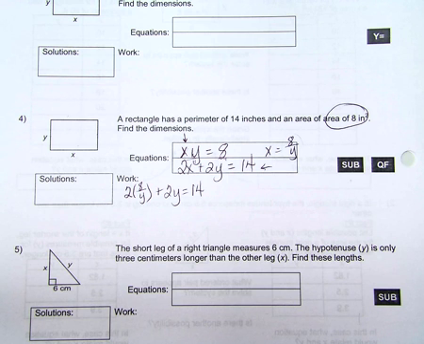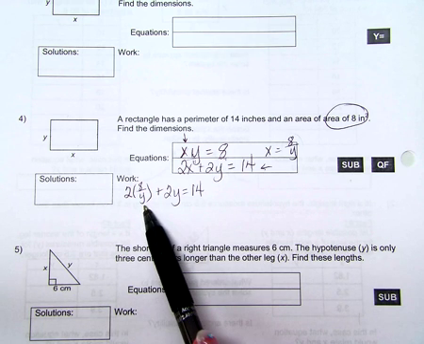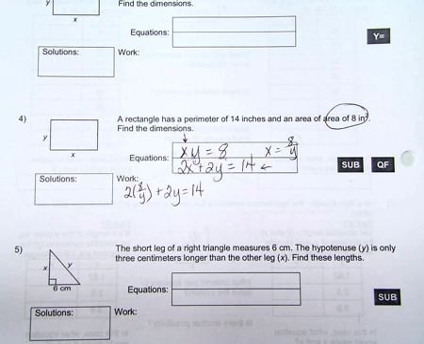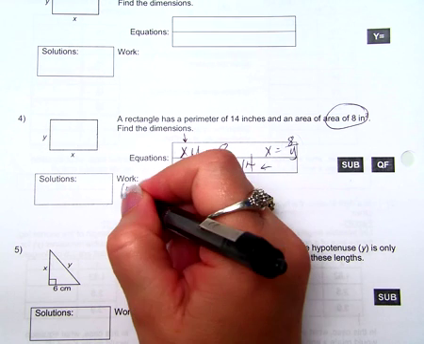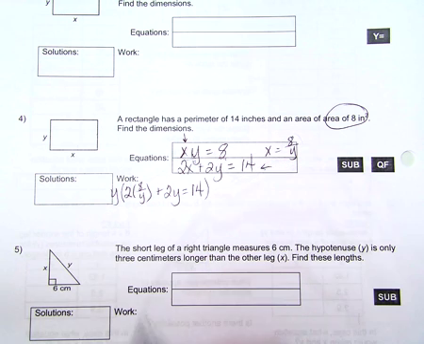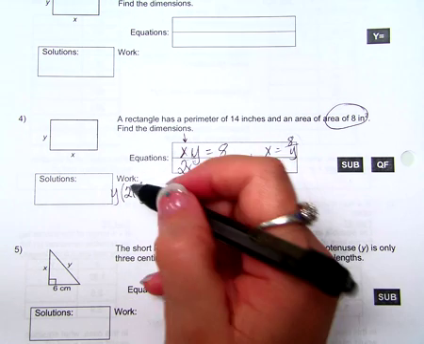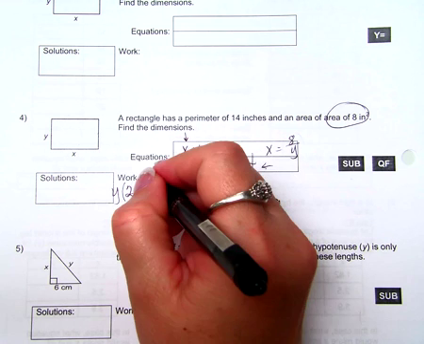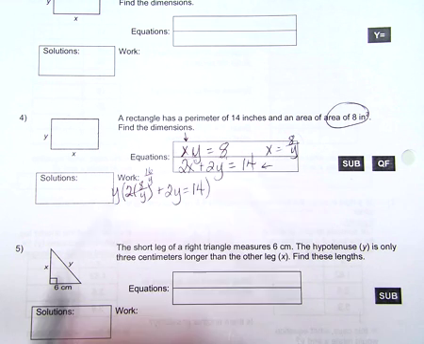So answer this for me. What's the problem with this equation? There's a y in the denominator. That's exactly right. How do I get the y out of the denominator? I need to multiply everything by y. The whole equation, every term, I need to multiply it by y. Okay? Well, I can simplify this a little bit before I even start. That's really 16 over y, isn't it?